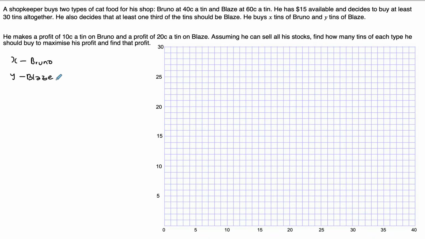So the first thing we have is the cost of each one, and we also have how much the shopkeeper has to spend, which is 15. We also know how much he needs to get altogether, so he needs at least 30 tins altogether. And then we have this requirement, at least 1/3 of the tins should be Blaze. So I'm going to get to that in a bit. Once we are done with the first part, then we're going to look into the second part. So at the moment, we won't be able to do the second part unless we've graphed everything.